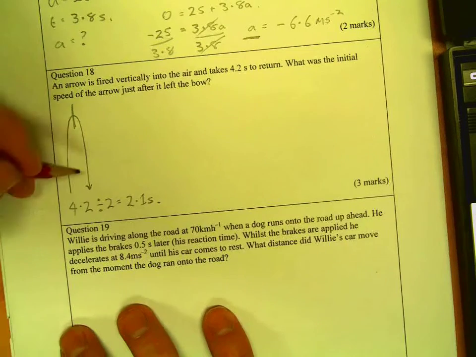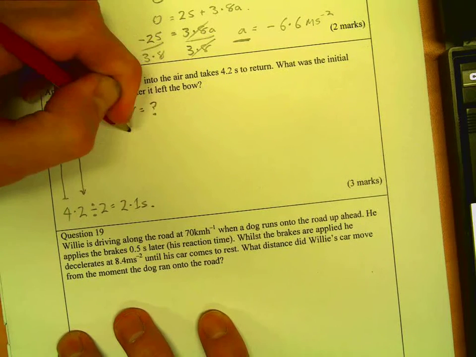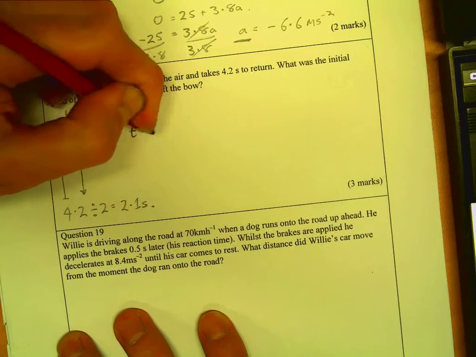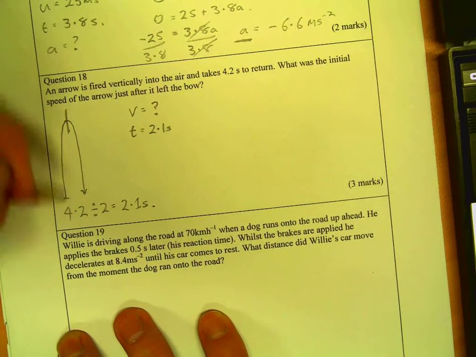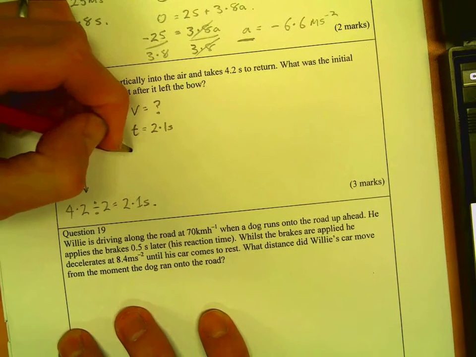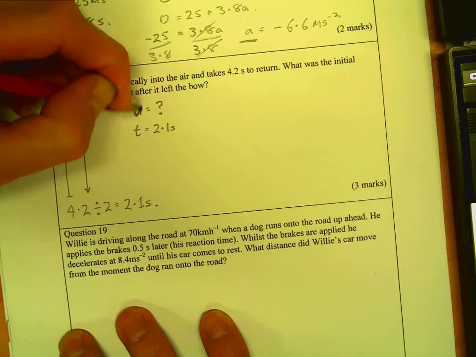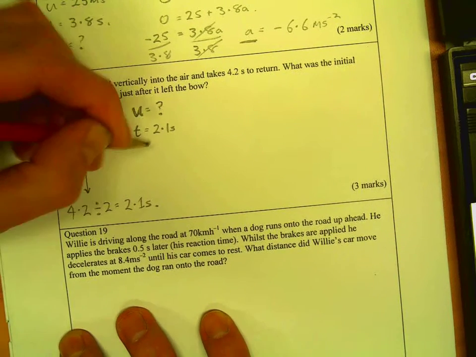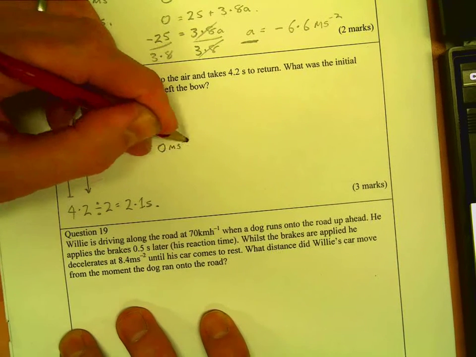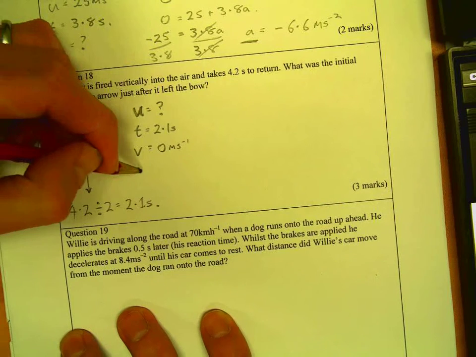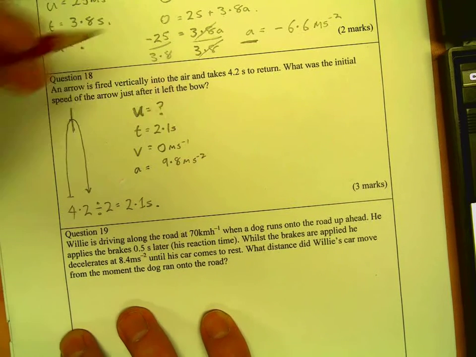Okay, so our initial velocity is our unknown. Our time now is known at 2.1 seconds. Our final velocity, so at the peak of its trajectory, is, sorry, that should be U for initial velocity. Sorry, no one's perfect. V is 0 meters per second, and acceleration is 9.8 meters per second squared.